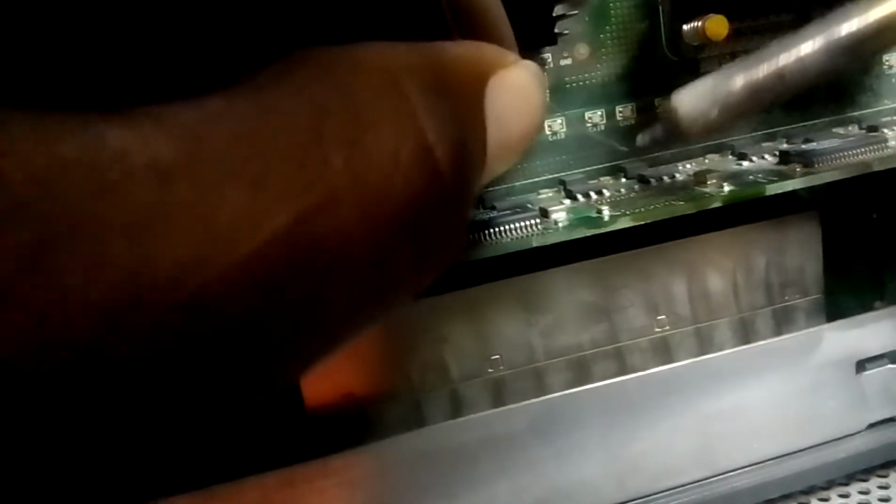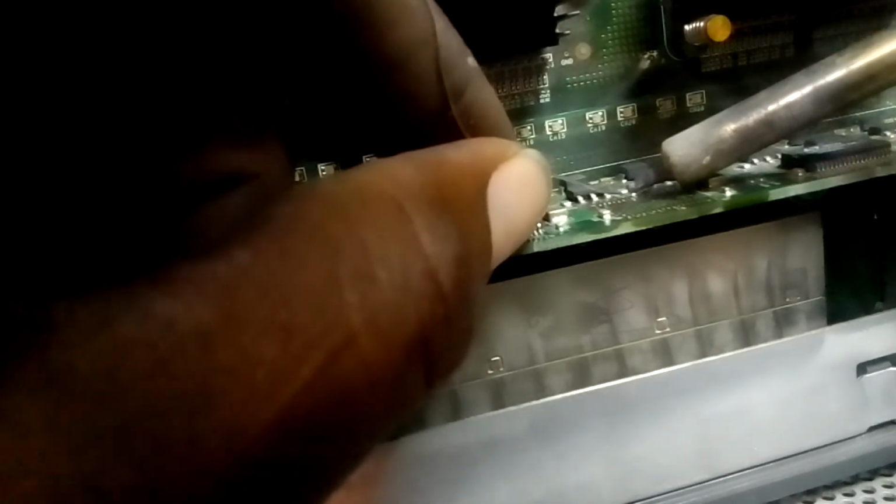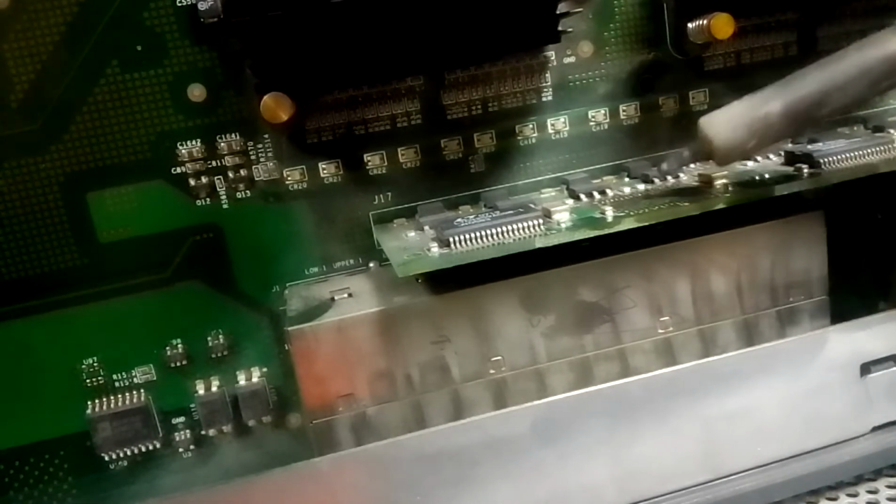I'm not trying to teach you how to do it. I'm just trying to teach you the position of the IC, and the IC you're going to change. That is what I'm trying to teach you. The topic today is not about how to do the soldering.